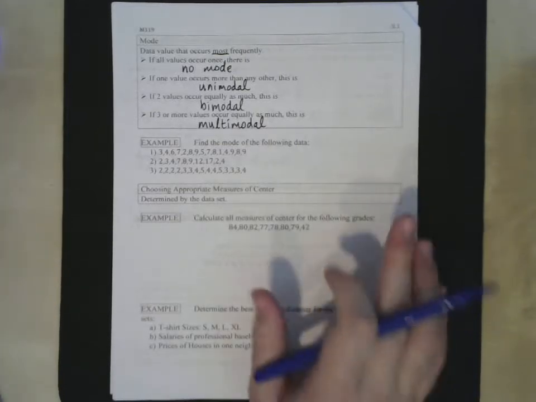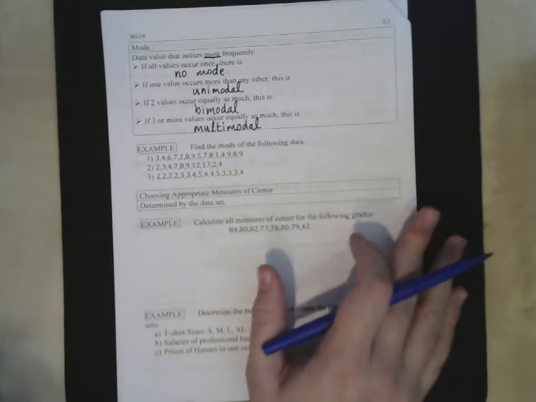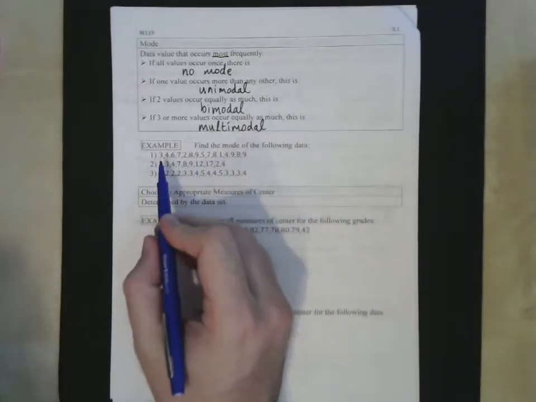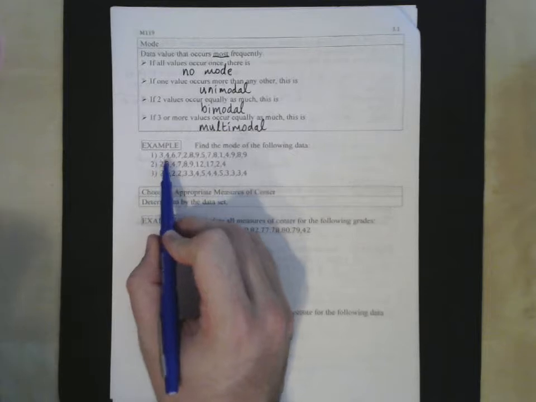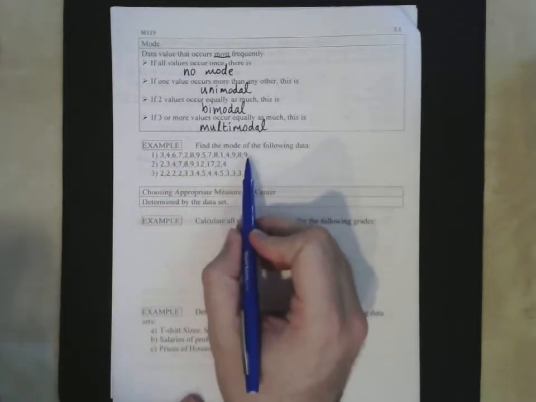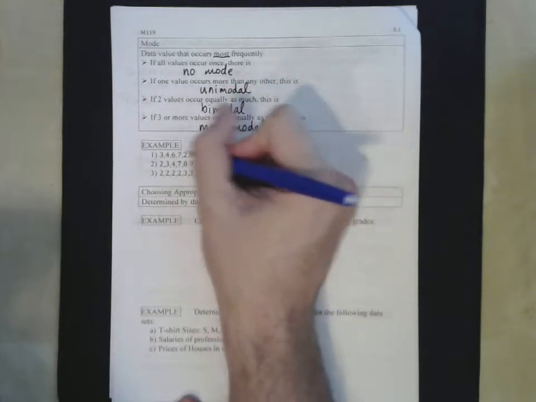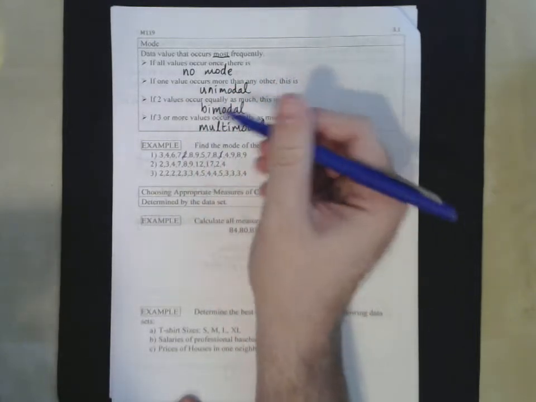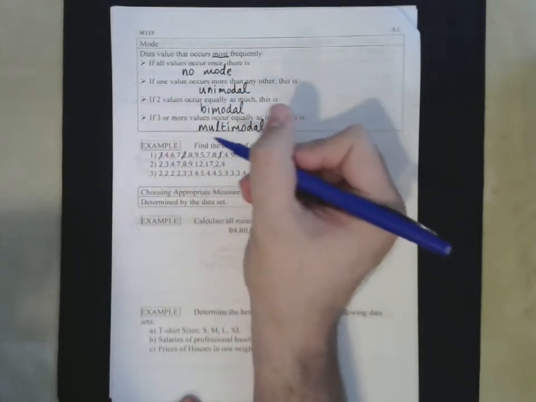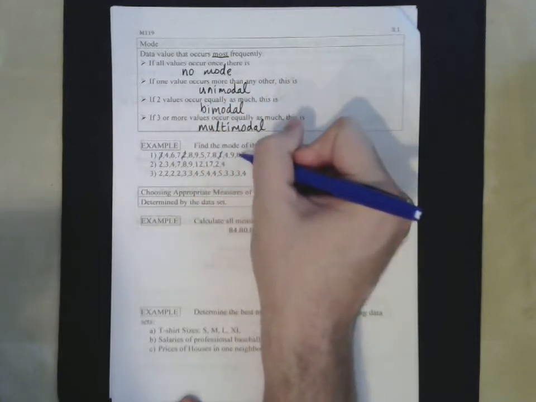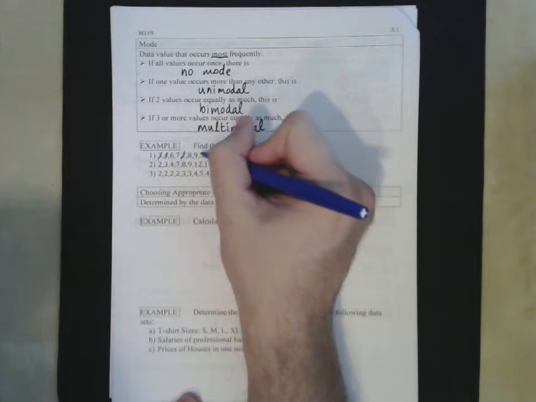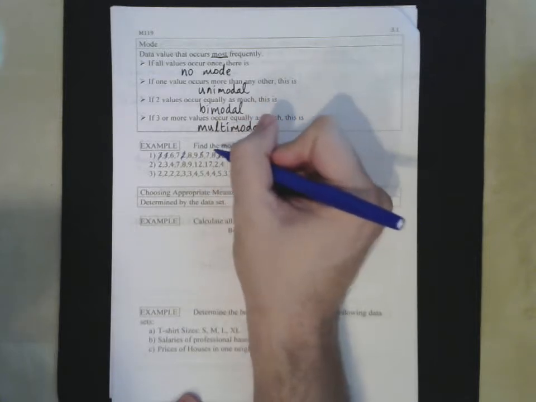In this next example, we're going to find the mode of the following data. The way I do this is I go through and cross off all the ones that occur once. I see the 1 is only here once. The 2 only here once. 3 is only here once. 4 only here once. 5 is here once. 7's here twice.